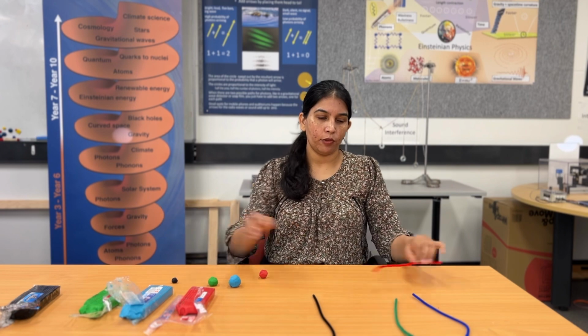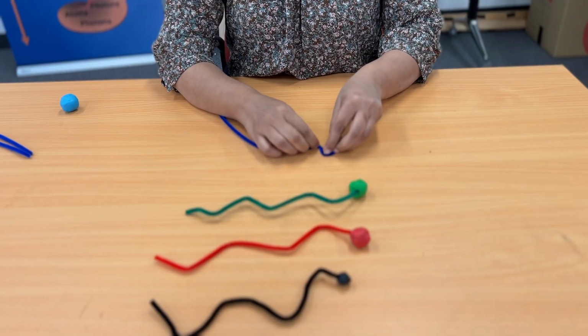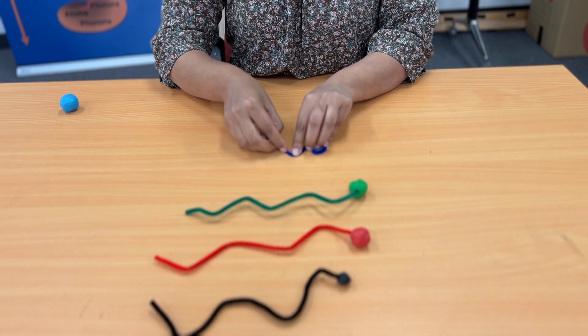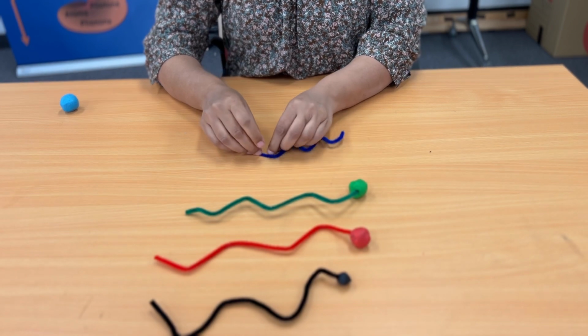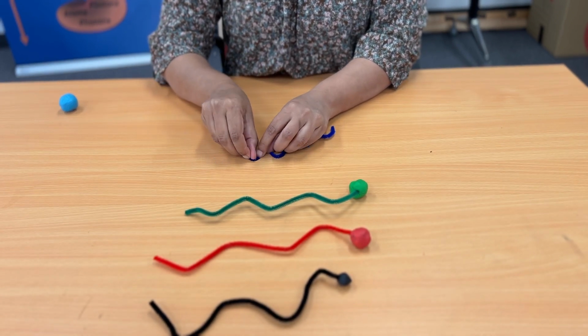Now let's make a blue photon. Blue photons have roundabout half the wavelength of red photons, which means they have nearly double the frequency and double the momentum. So we have to use a big blob of blue plasticine.